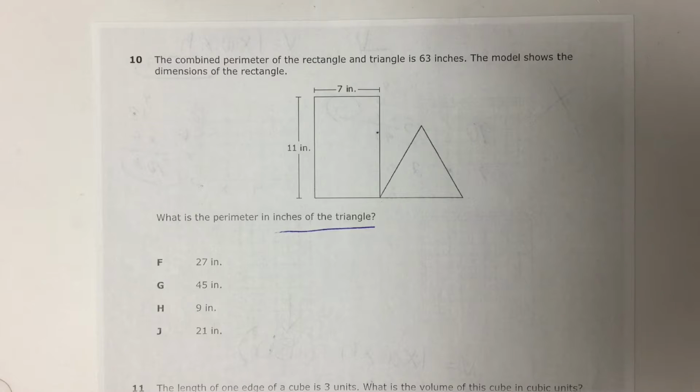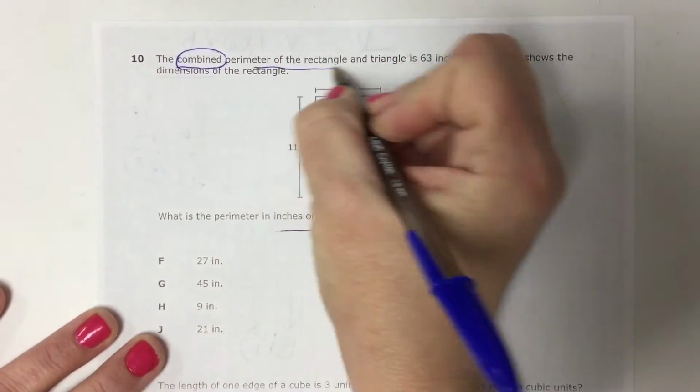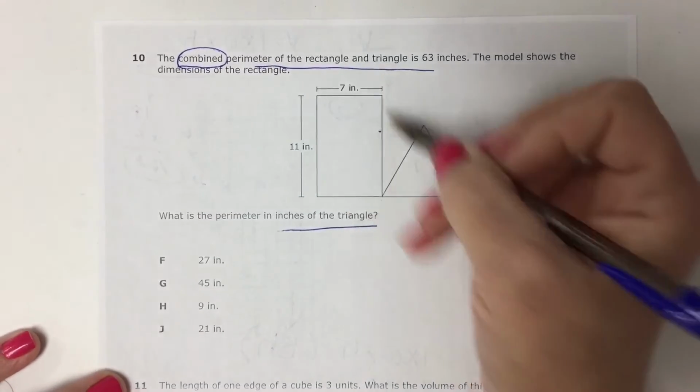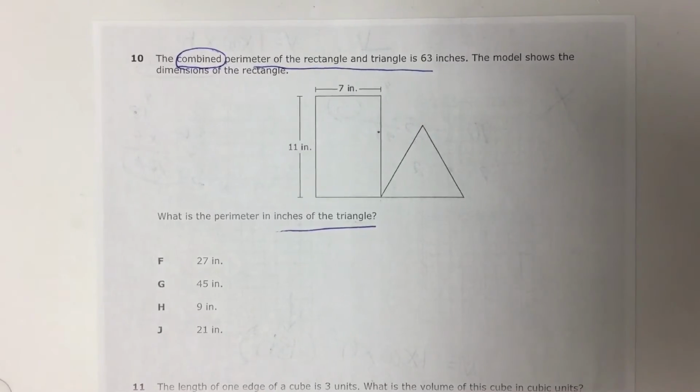Okay, all right, so the combined perimeter of the rectangle and triangle is 63 inches. The model shows the dimensions of the rectangle. What is the perimeter in inches of the triangle? Okay, so it says combined perimeter of the rectangle and the triangle is 63. So I need to figure out what the rectangle is, and then that'll tell me what's left.